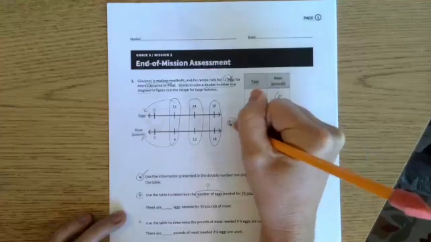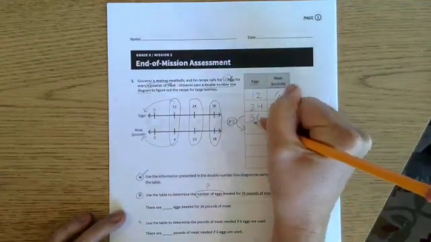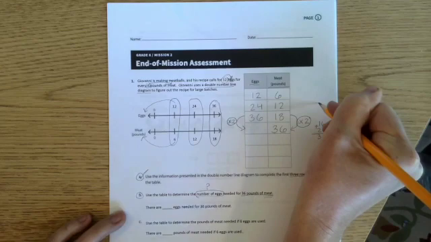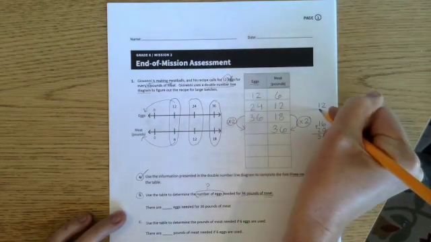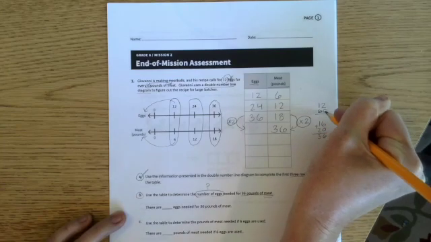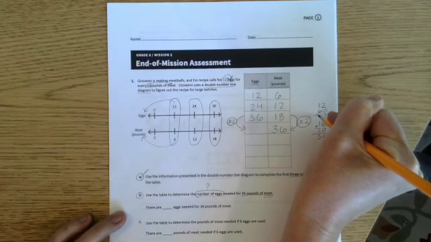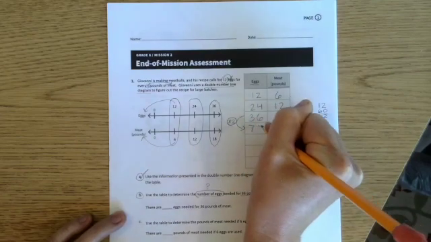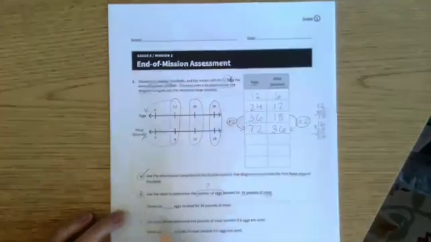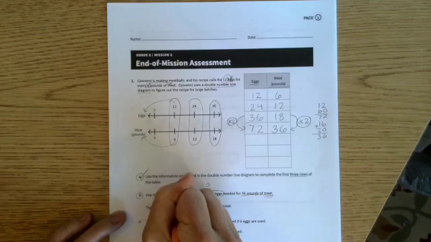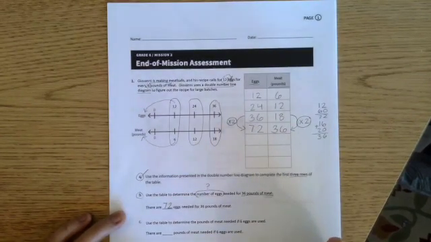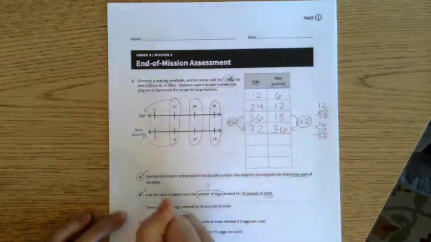So that means I'm going to have 36 times 2. Well, 2 times 6 is 12, and 2 times 30 is 60. 2 plus 0 is 2. 1 plus 6 is 7. That's going to give me 72. So now can I answer? There are blank eggs needed for 36 pounds of meat. There are 72 eggs needed for 36 pounds of meat. Done with B.